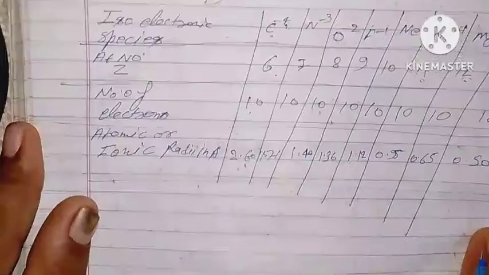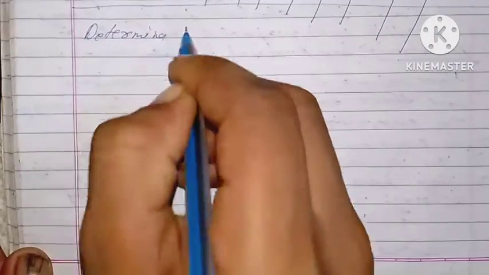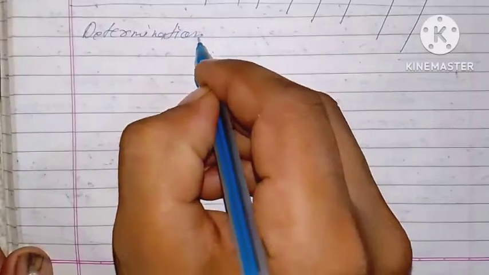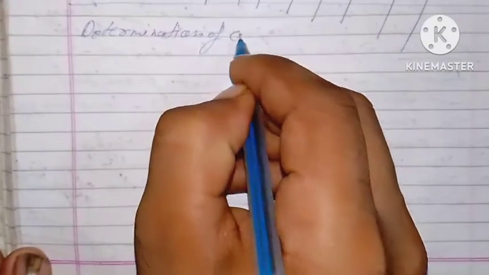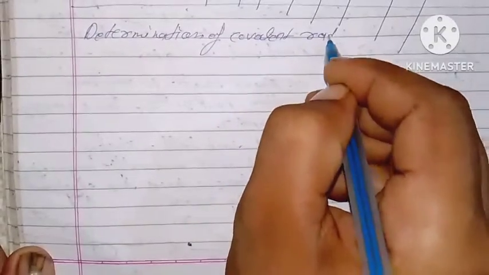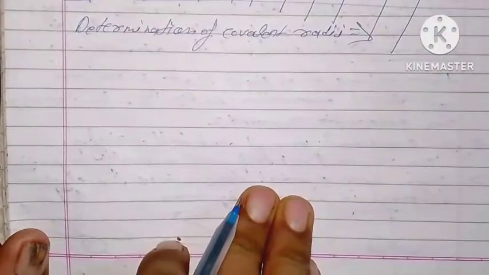And next is determination of covalent radii.